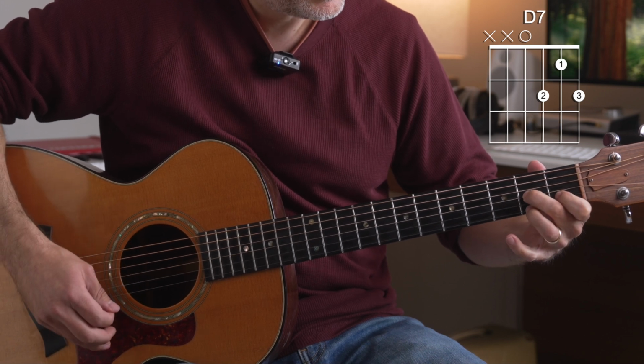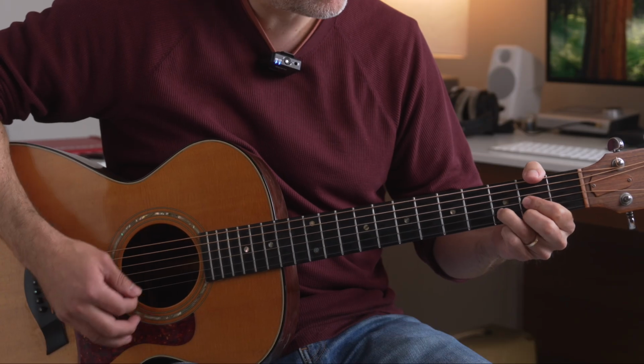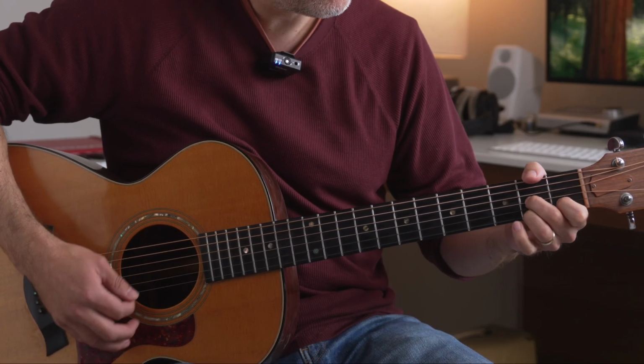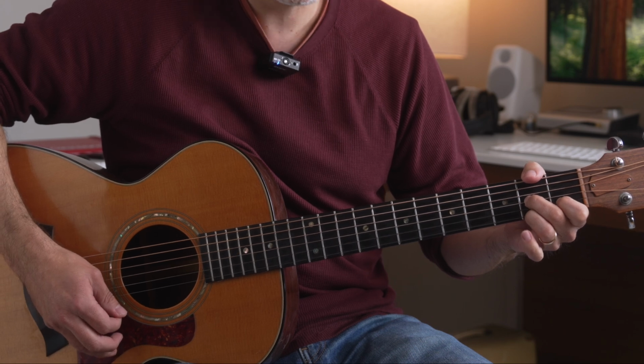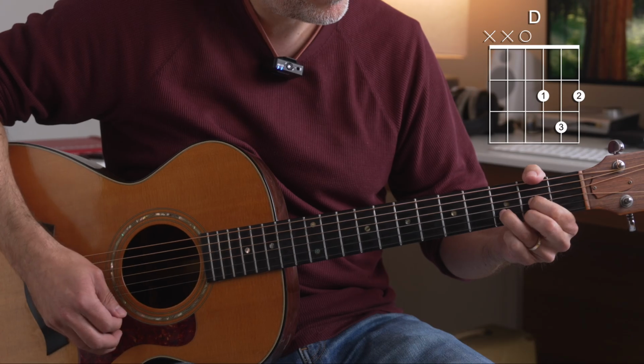D7. It's important to go back and forth between these because you want to be able to hear the differences, so when you hear them in songs eventually, you start to recognize them, and that's a really great first step in training your ear to hear these things. Play them back and forth and just see if you can recognize those differences and really kind of imprint them in your brain.